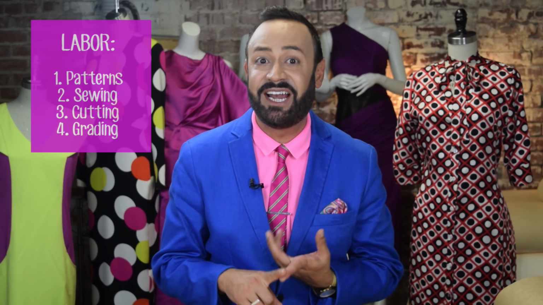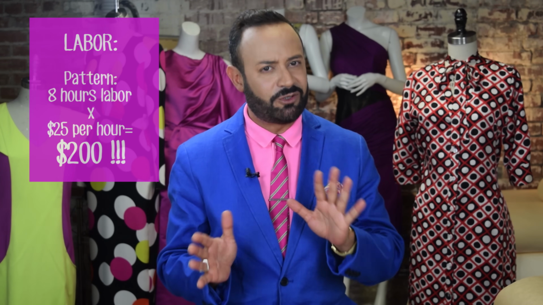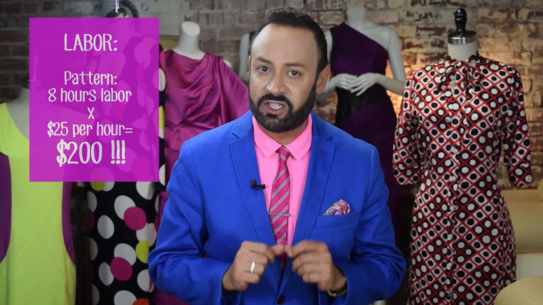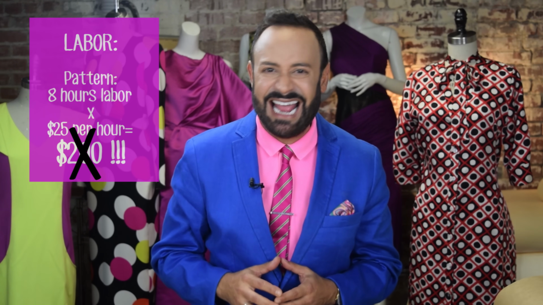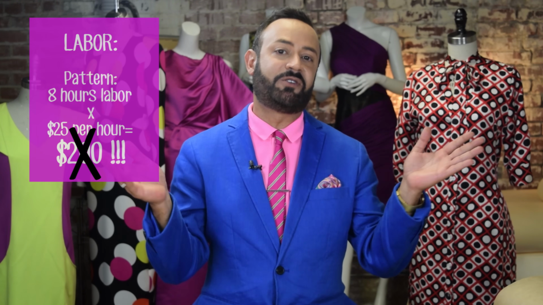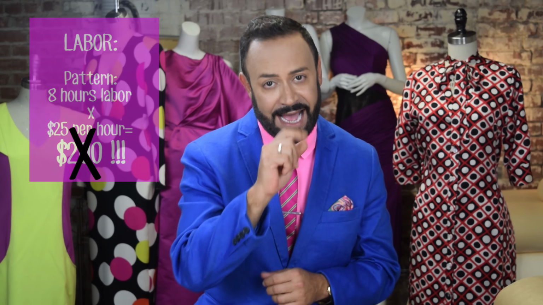Now it's time to add up the labor. That means patterns, sewing, cutting, and grading. Let's start with pattern. Making the pattern for this dress right here can take up to 8 hours, if not more. And if I were to charge a pattern maker about $25 an hour to make it, they would bill me $200 for it. But we can't add a $200 cost in our cost sheet, especially if you're making hundreds of this dress from one pattern.